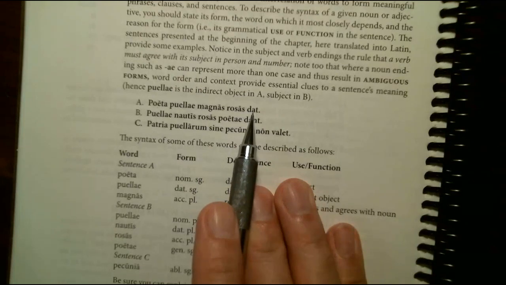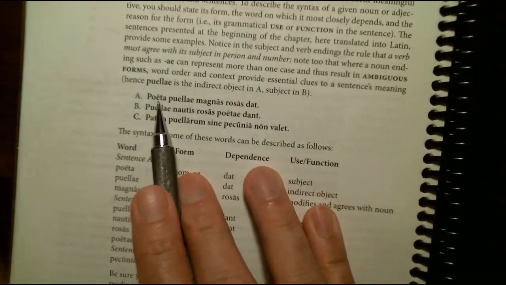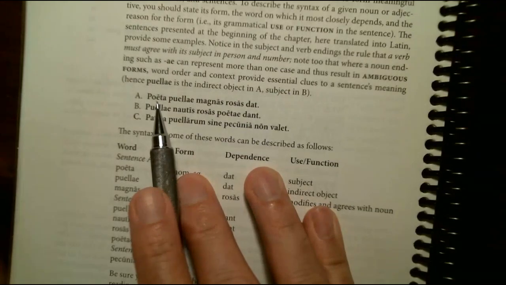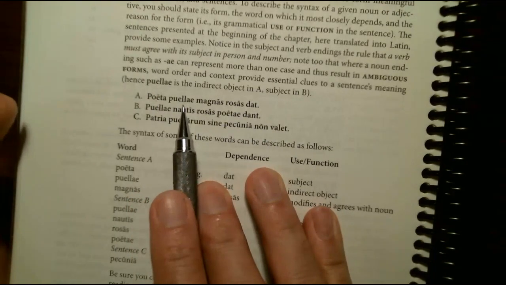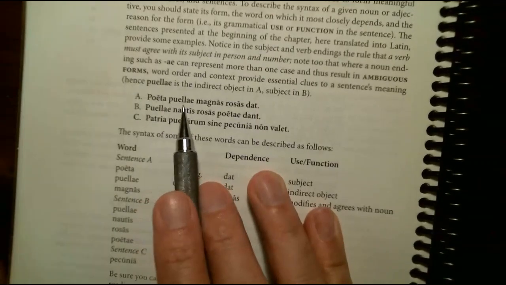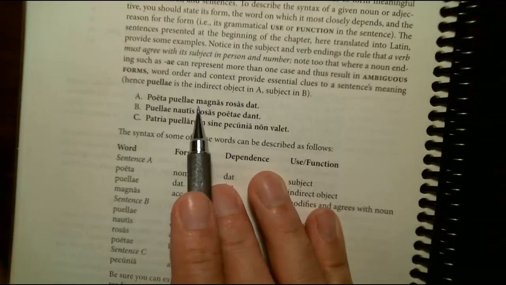Okay. I hope I'm not overwhelming you right now. So let's see here. All right. I know poeta is the subject because it's nominative form, and we're not using an imperative to address him. And puellae, so it's the poet of the girl? Is it the girl's poet? Or is it the poet to or for the girl? Right? So we really don't know yet. So we have to keep going in the sentence, right?